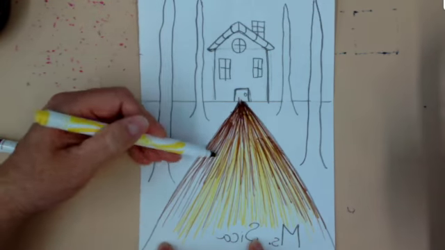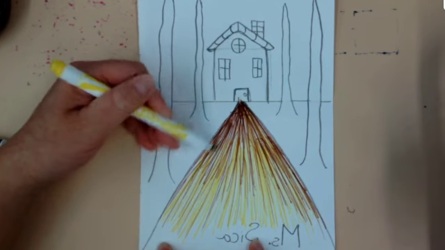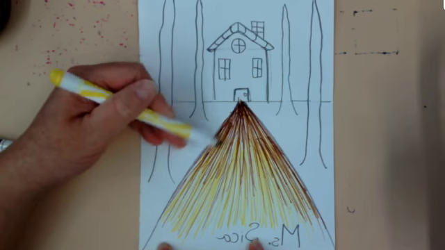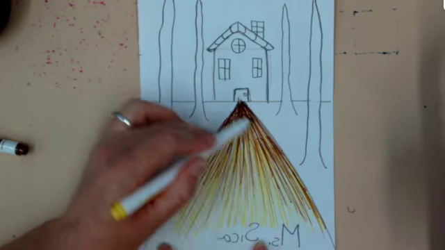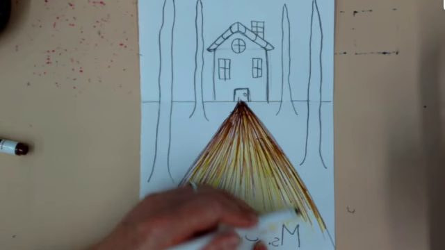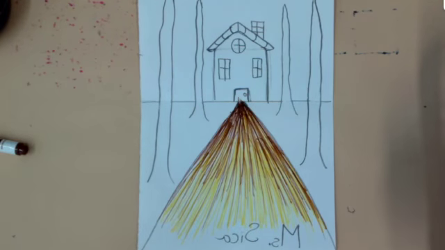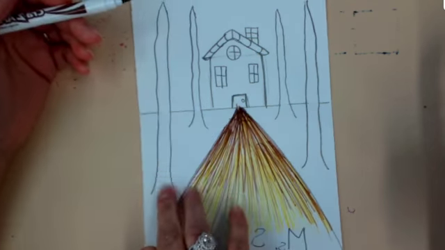So you might need to be a little bit careful. So that's why I say you could do this pretty much anything. It is up to you. So there's my path.